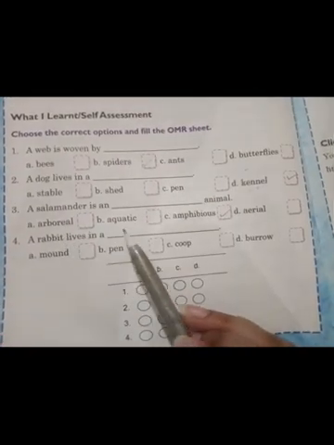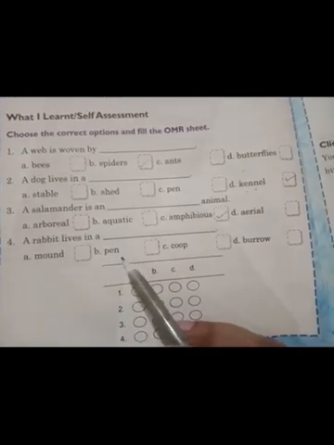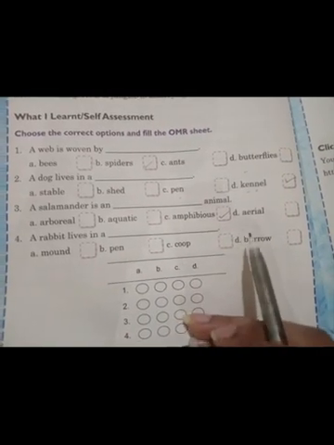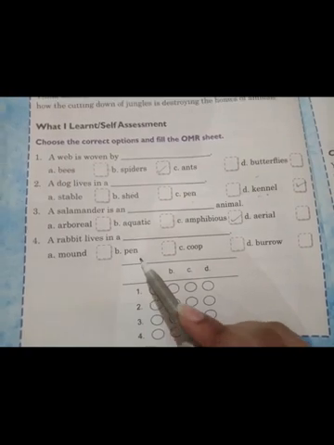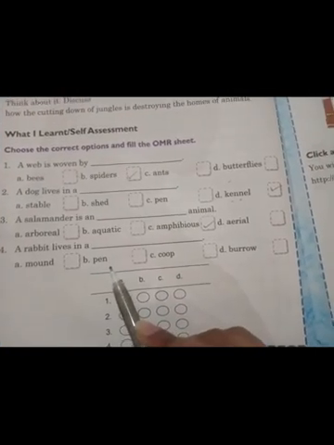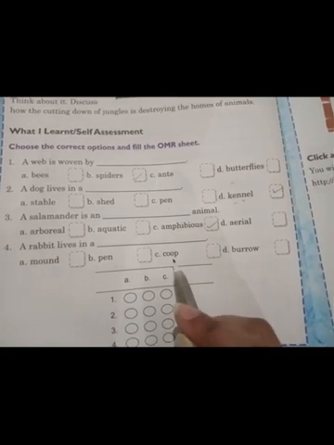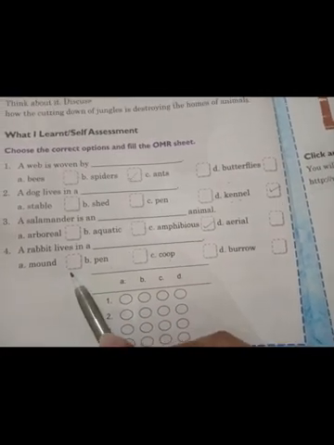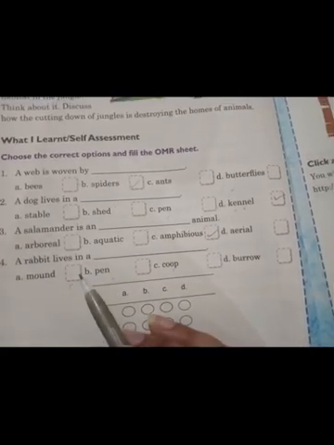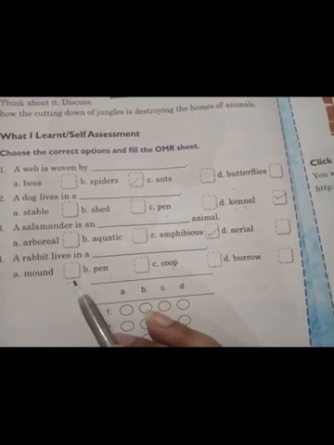Next, a salamander is an dash animal. Is an amphibious animal. A rabbit lives in a mound, pen, coop, burrow. In pen, who lives? Sheep. Hens live in coop. Mound means pile, like a tall pile of sand in which ant lives, ant hill. So a rabbit lives in a burrow. So these are the answers of question number 4.